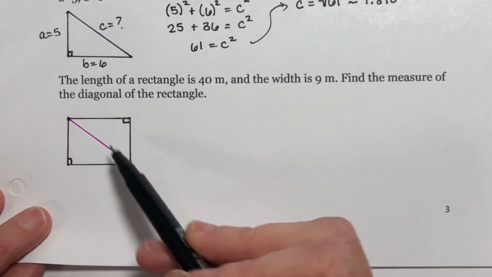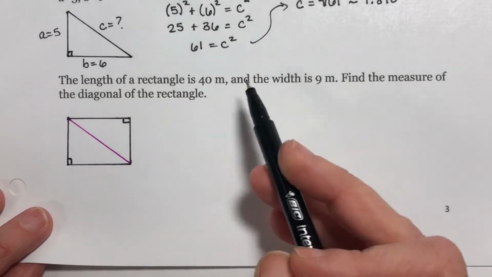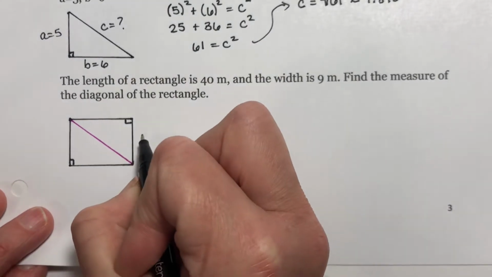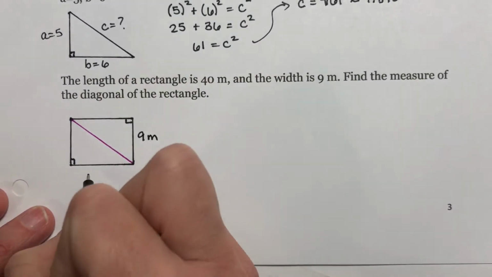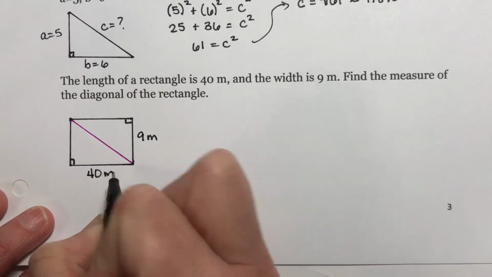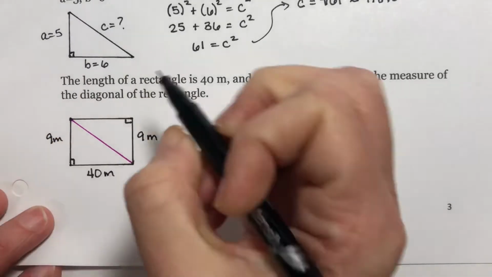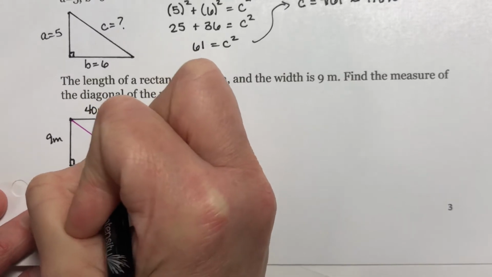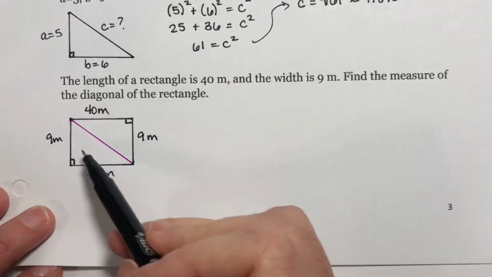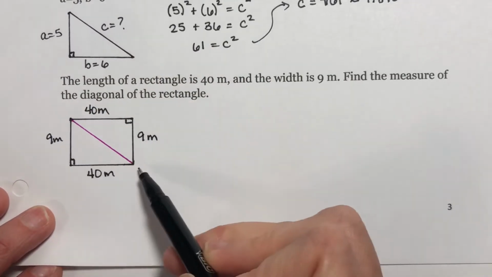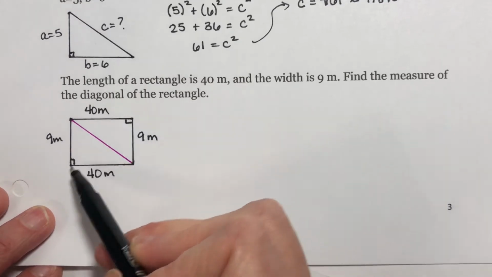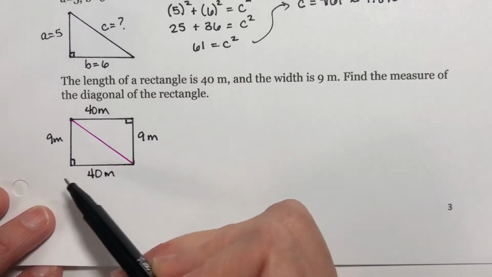Well, technically with a rectangle, it doesn't matter what you call length or width. Let's just say this is 9 meters and this is 40 meters. That makes this 9 meters and this also 40 meters. What we're being asked to do is to find the length of the diagonal, which is the length from one side to the other. I could have drawn it this way as well. It should be the same length.